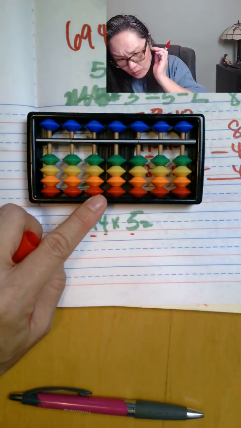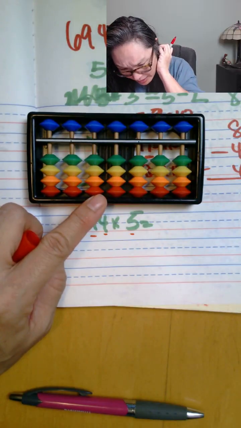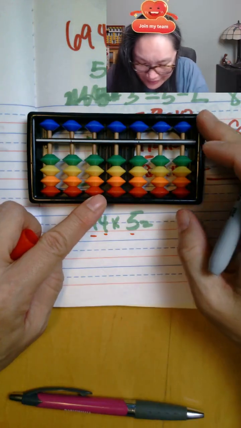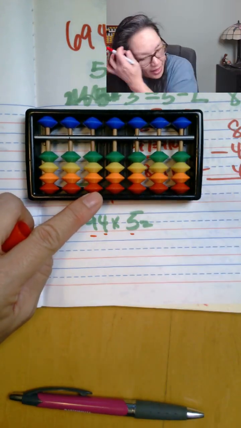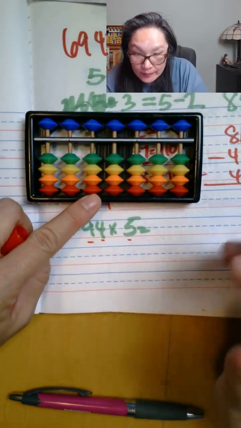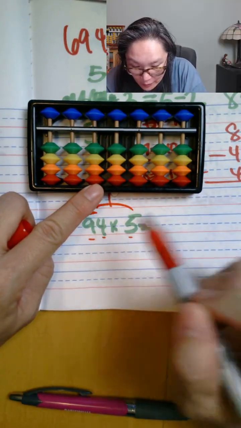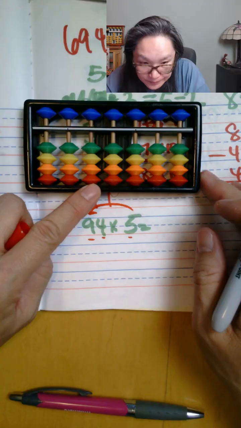What does that mean? Well, this is what we call new math, but it's actually abacus. In new math, they do the same thing. They take 5 times 9.